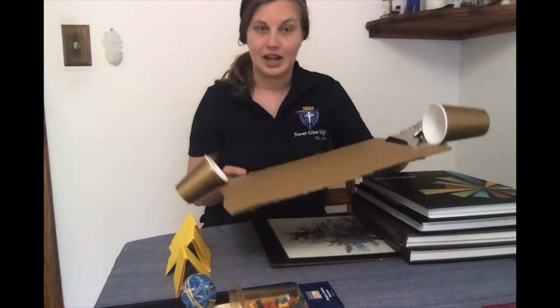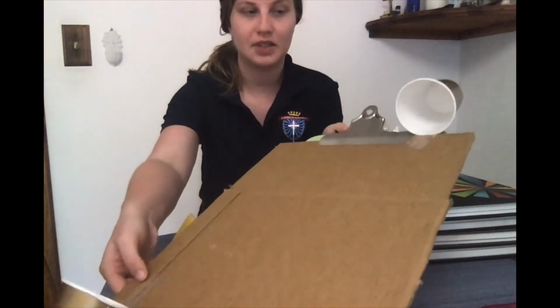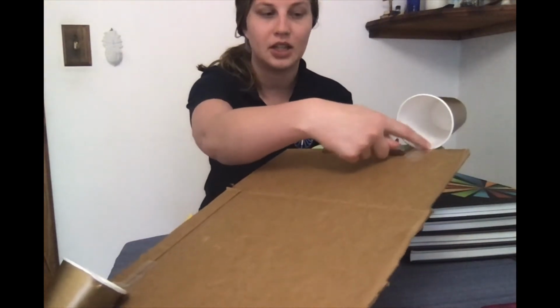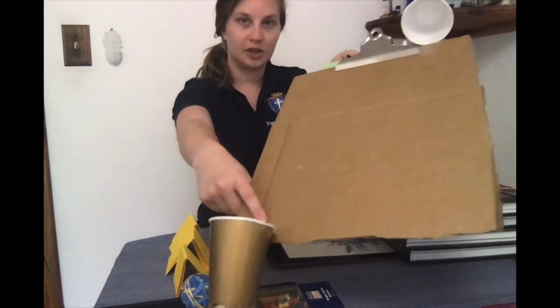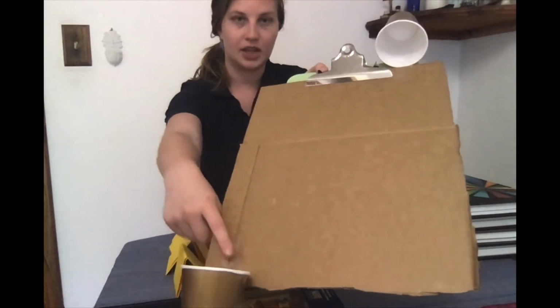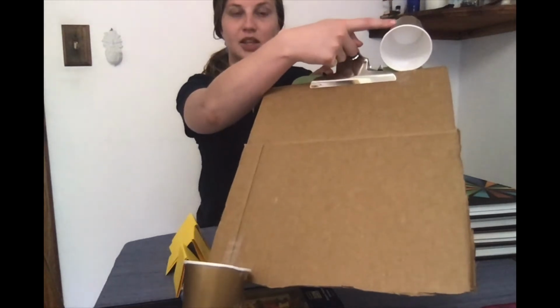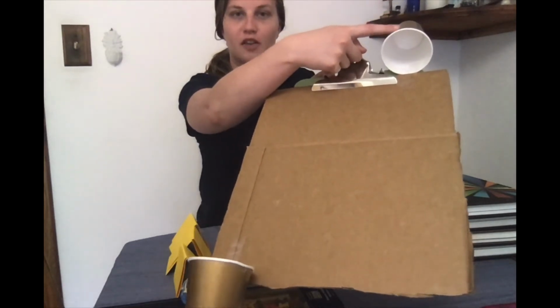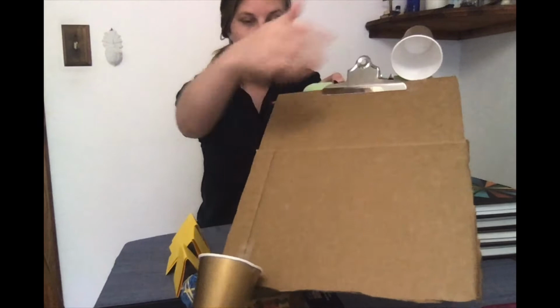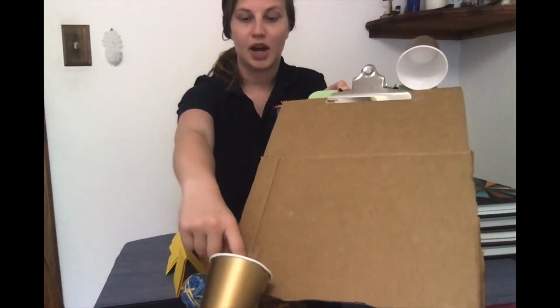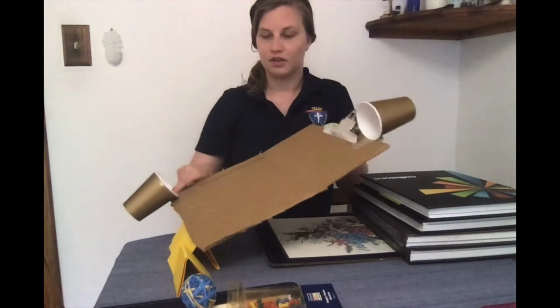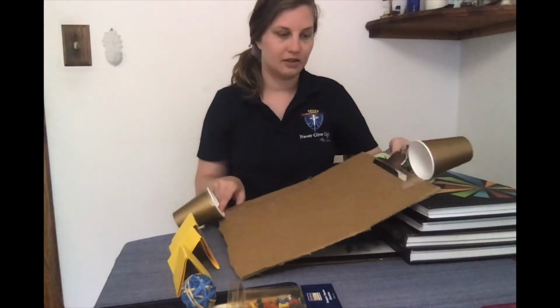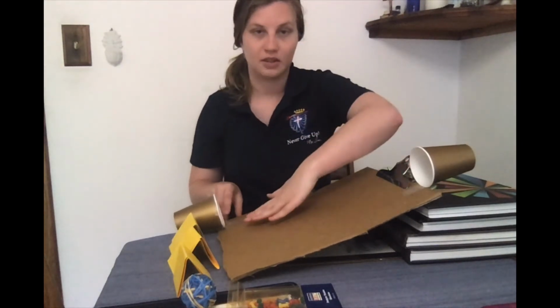Then I got some paper cups and I taped one to the top of my clipboard and then one to the bottom of my clipboard. Notice they're on opposite ends. This is going to be the start of my rock slide avalanche, and this is going to be the bottom where I want it to end up. I'm leaning it. So this is my hill.